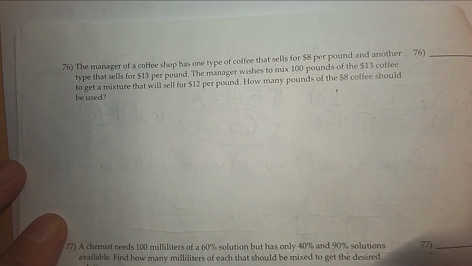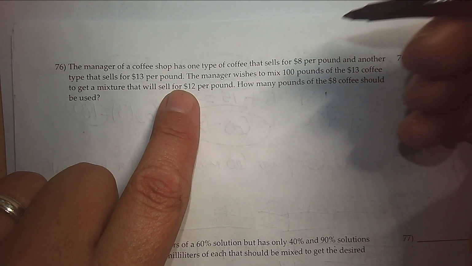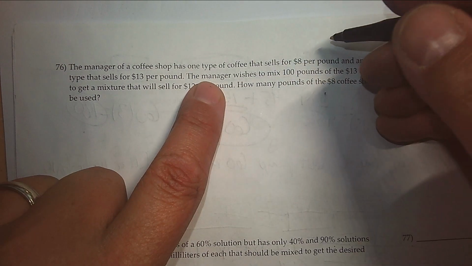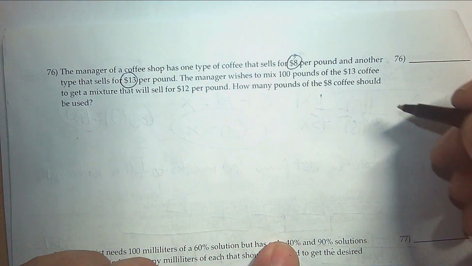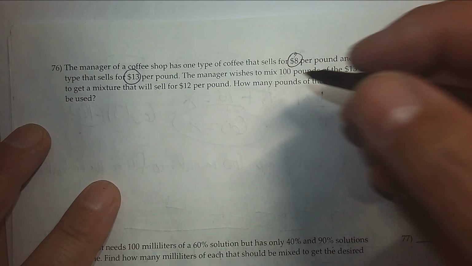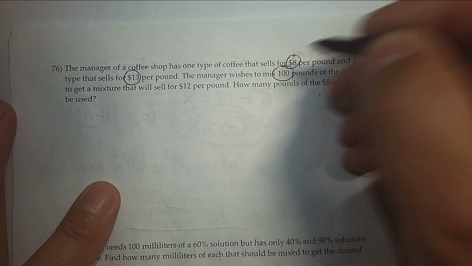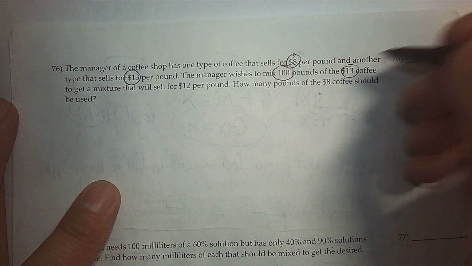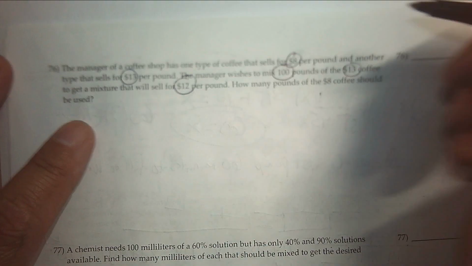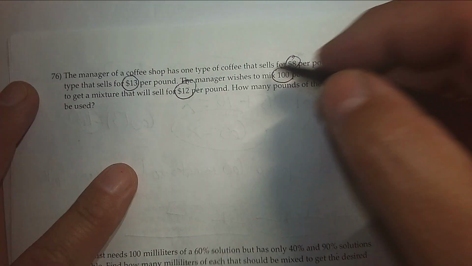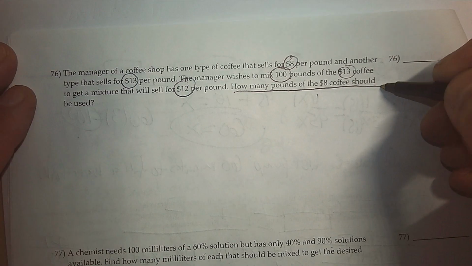The manager of a coffee shop has one type of coffee that sells for $8. Another one sells for $13. The manager wishes to mix 100 pounds of the $13 to get a mixture that will sell for $12. How many pounds of the $8 should be used?